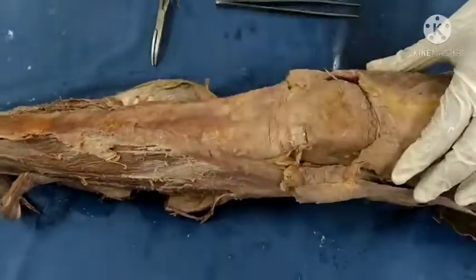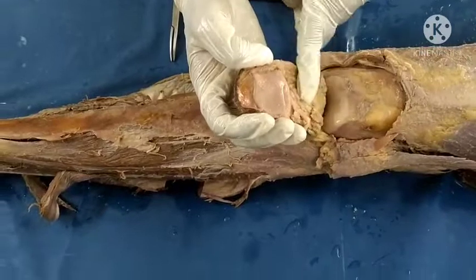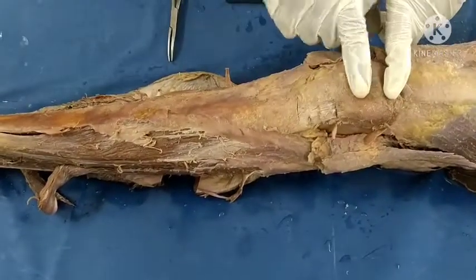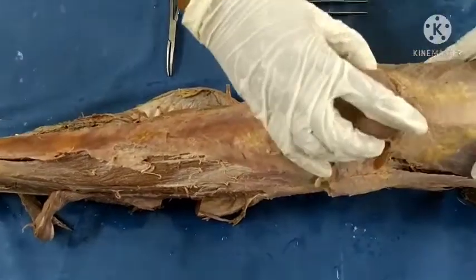So we have seen four bursae: the suprapatellar bursa, the deep infrapatellar bursa, the prepatellar bursa, and the superficial or subcutaneous infrapatellar bursa.